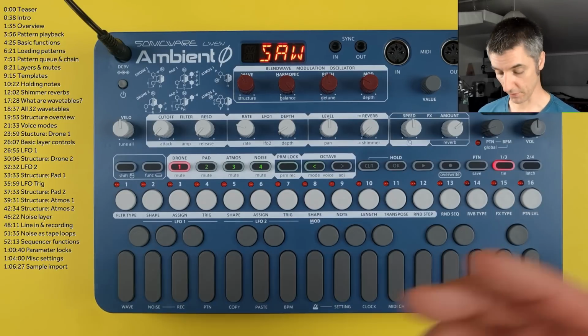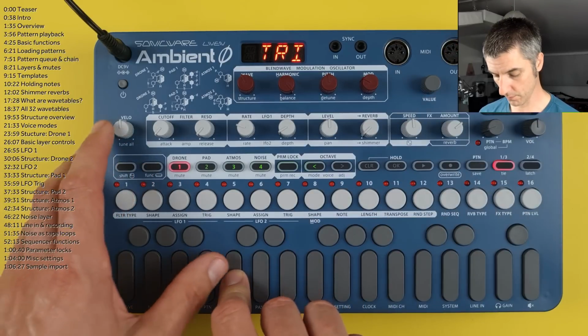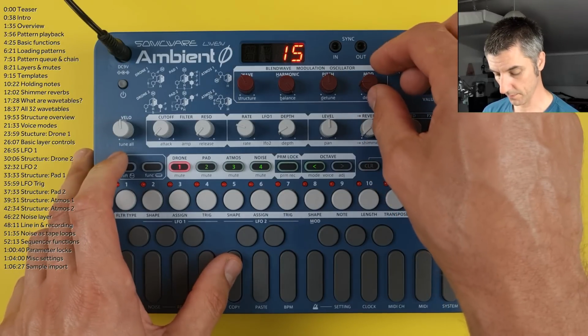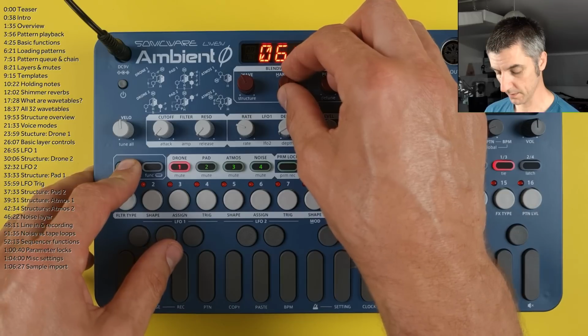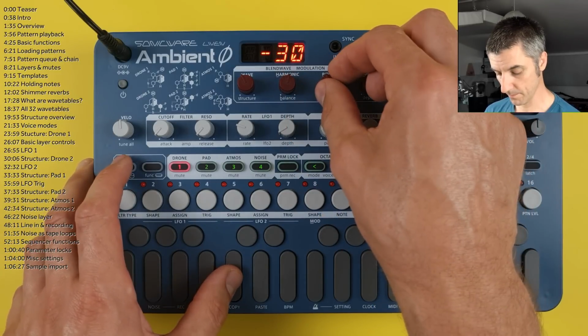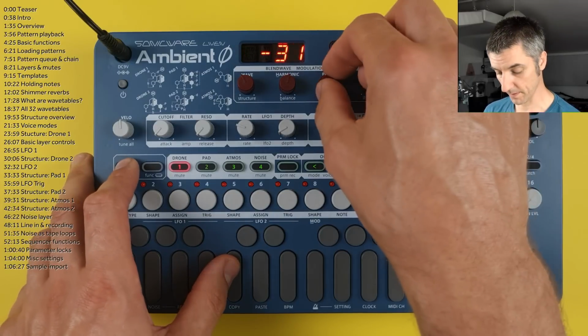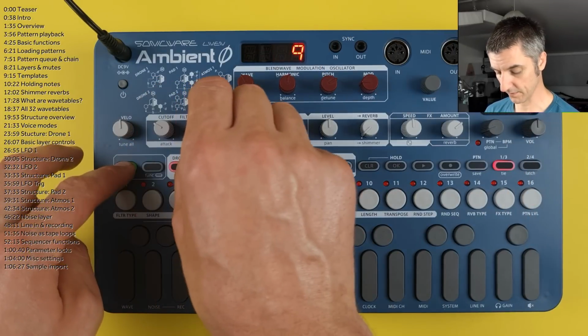But let's do something a bit more interesting. Let's put this mod shape back on, say, triangle. Turn the speed down a bit. And the depth. Bring that balance back to the middle. We can affect the pitch of one of them. Detune them away from each other a bit. Add a bit of attack and release.